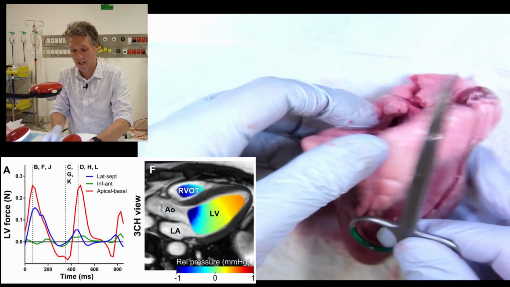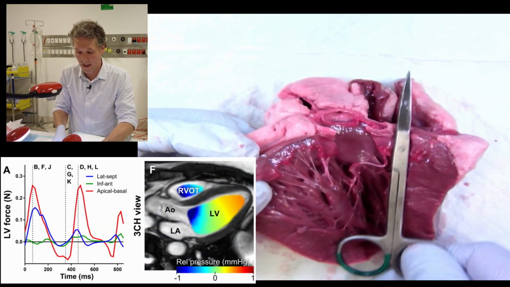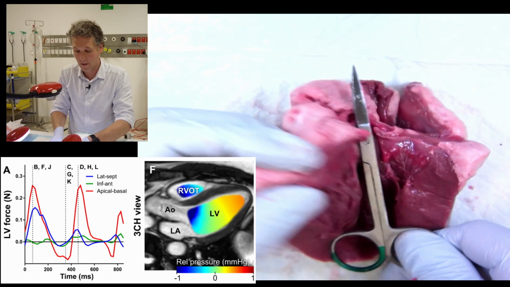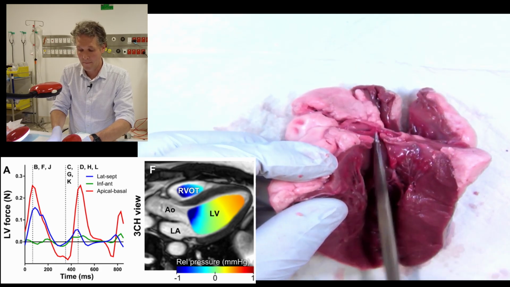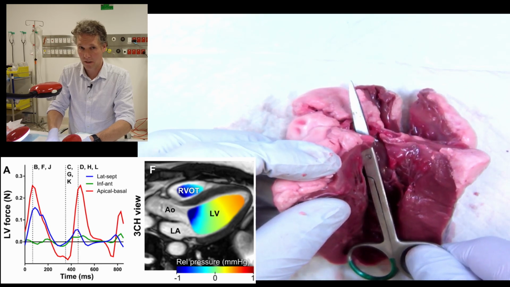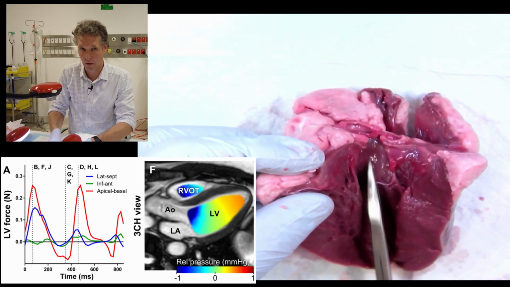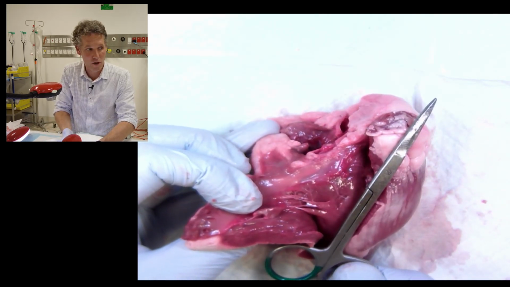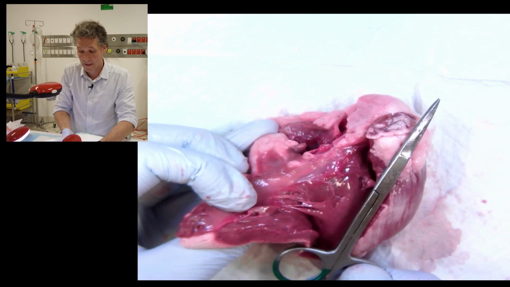As opposed to the LV, where blood comes in that direction and goes out through the LVOT in that direction. So it's very axial, if you like. So it just comes in and out along a similar plane. Right ventricle, it comes in and out at a far different plane.